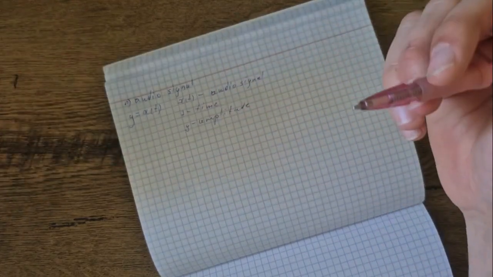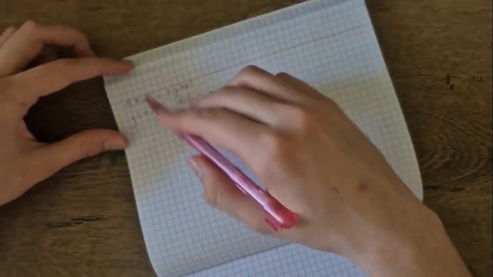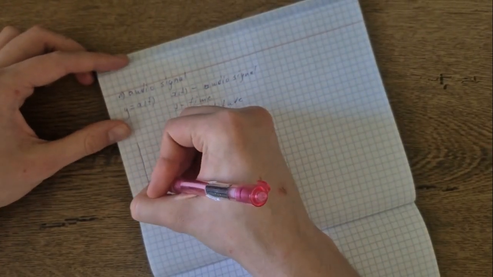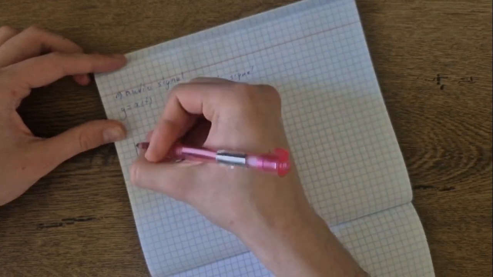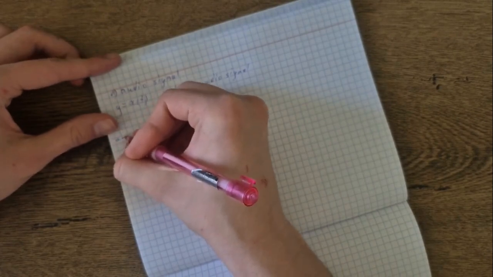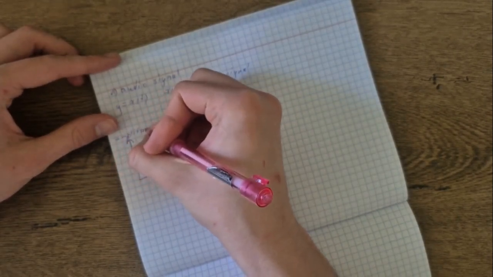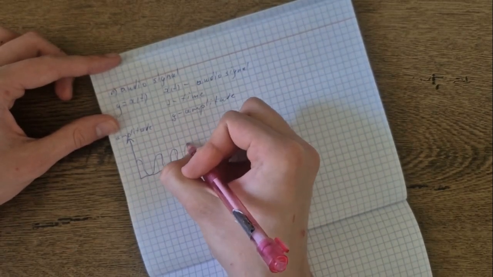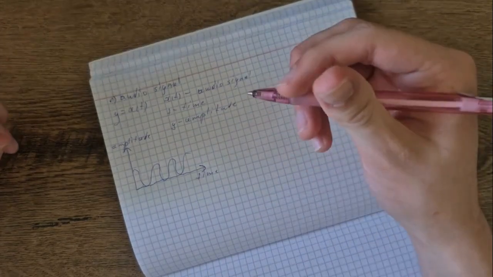And because this is a continuous function, on the graph we will get something like this. Here we have time, here we have amplitude, and something like a waveform.